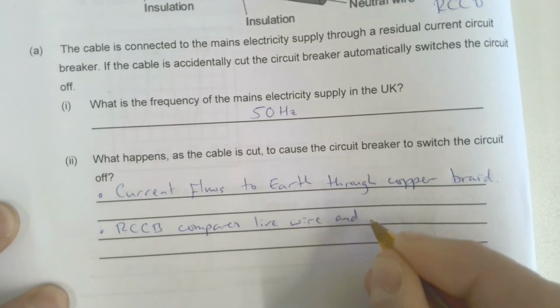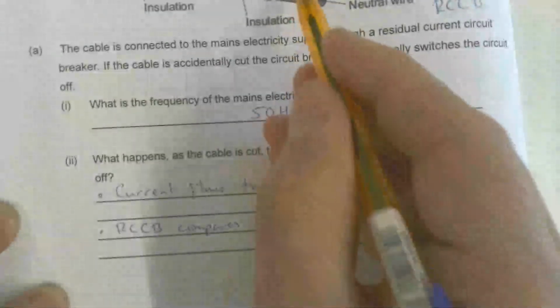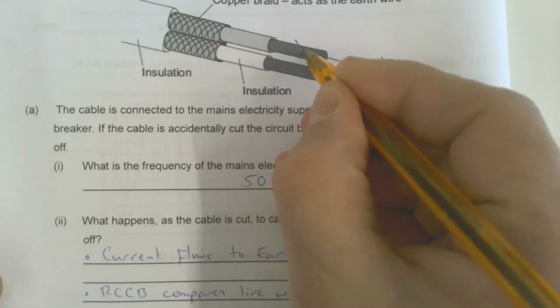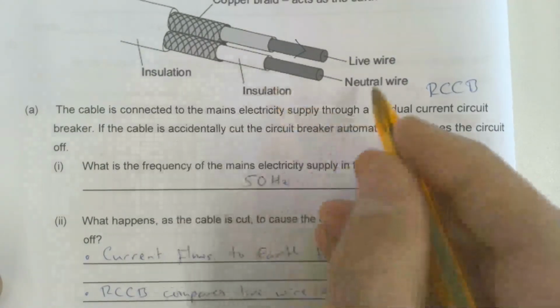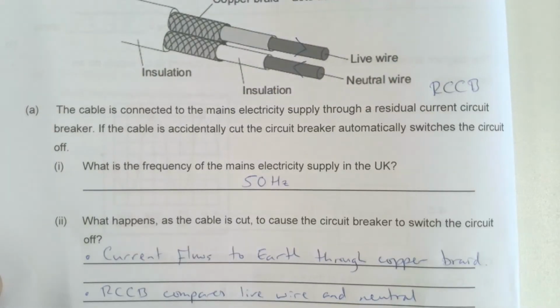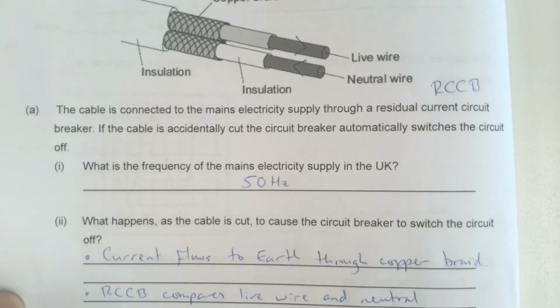Normally, if it's a basic circuit, the live wire carries the current to the device. The neutral wire carries the current away. They should always have the same amount of current.